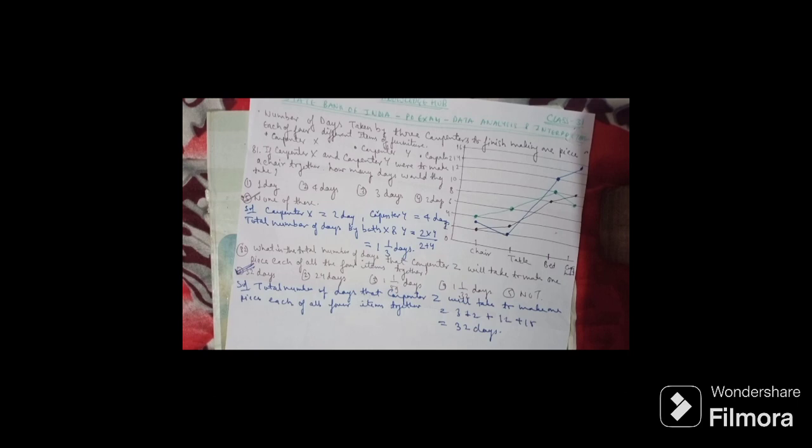Now we go for another one related to this only. 83rd question of the session. The question is, if carpenters X, Y and Z were to make a table together, how many days would they take? Options are 4 days, 3 days, 1 day, 2 days, none of these. So let's figure it out.